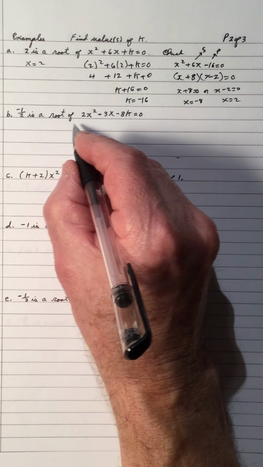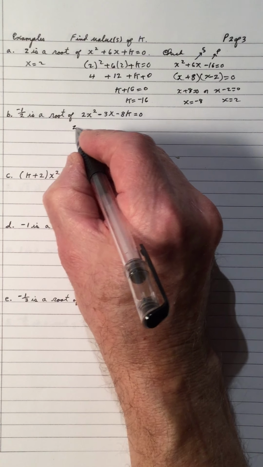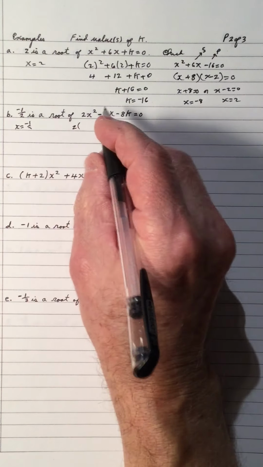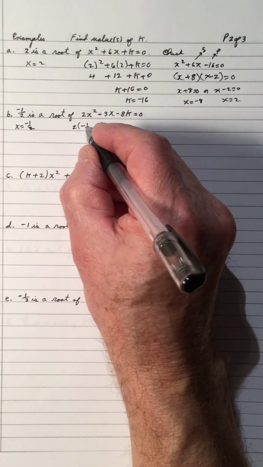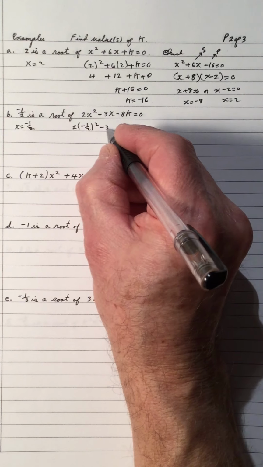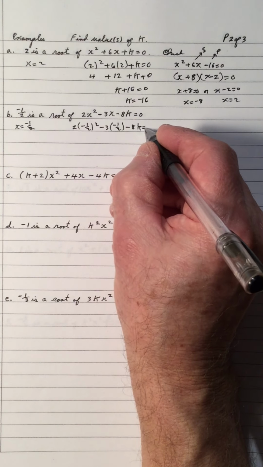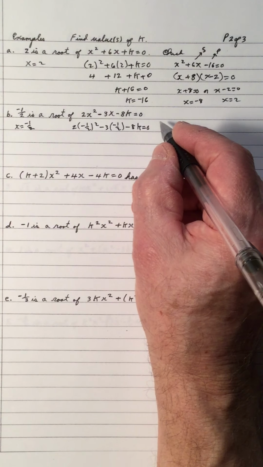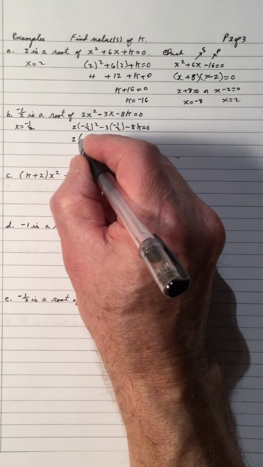If negative a half is the root of this equation, find the value of k. So again, we'll plug in. That means x equals negative a half is the root, so we'll plug in negative a half for x. So we plugged it in. And now we'll do PEMDAS. We'll do the square first. So negative a half times negative a half is 1/4.